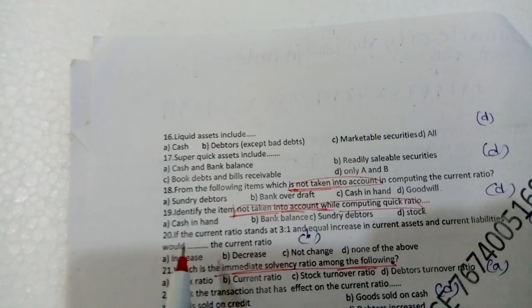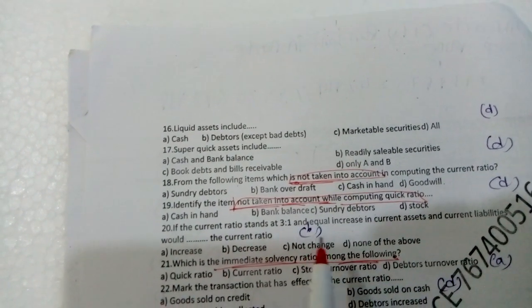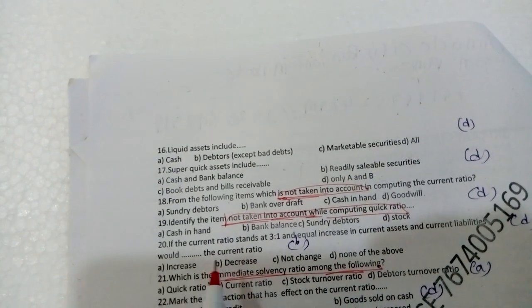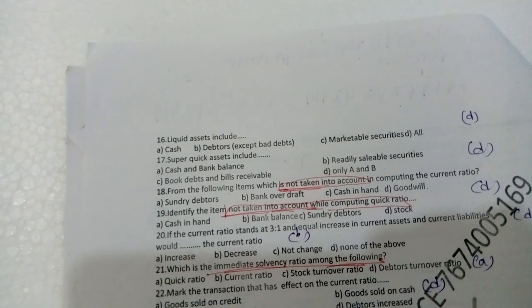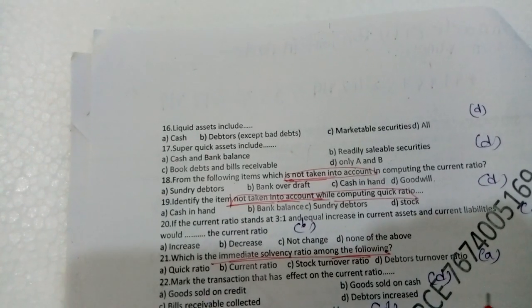So 19th question: identify the item that is not taken into account while computing the quick ratio. A is cash in hand, B is bank balance, C is sundry debtors, D is stock. So answer is D, stock. We should not take it in the calculation of quick ratio.